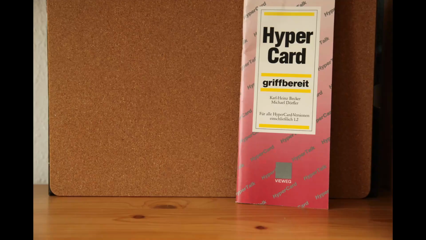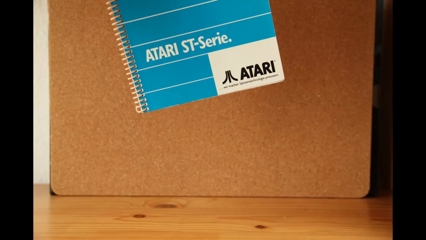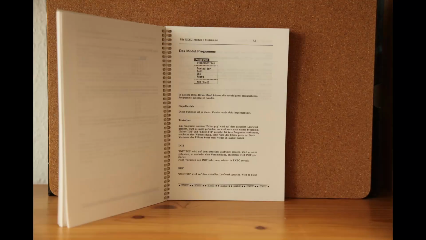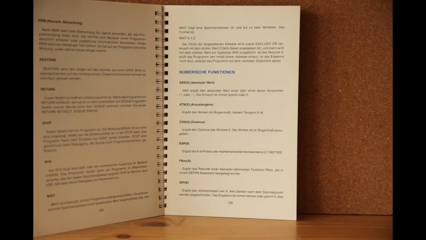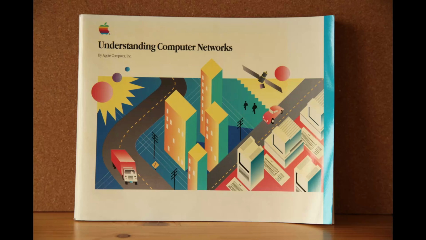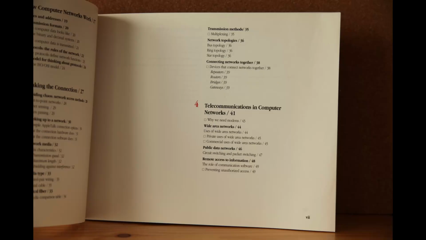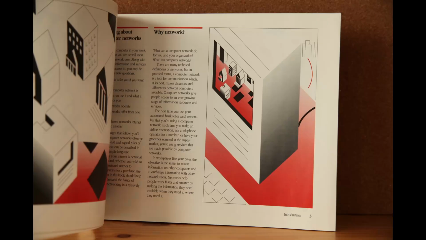This is the manual for the original Atari ST computer, which is a database software called Ediments. Again, the CBM64 German manual from 1984. This colorful book was about understanding computer networks, published 4 years before the World Wide Web was introduced.